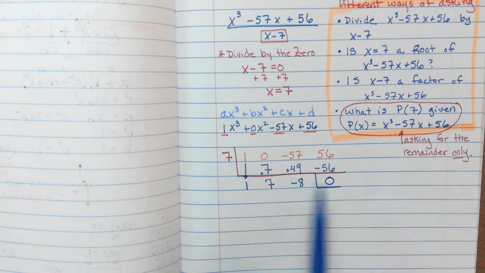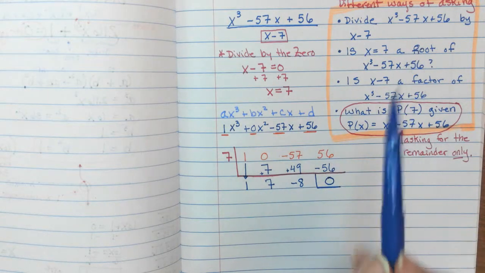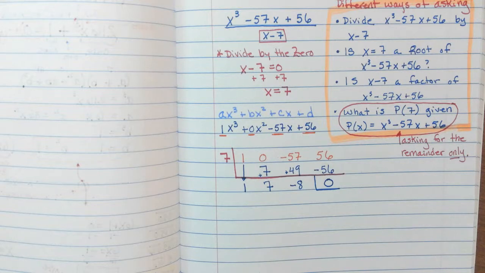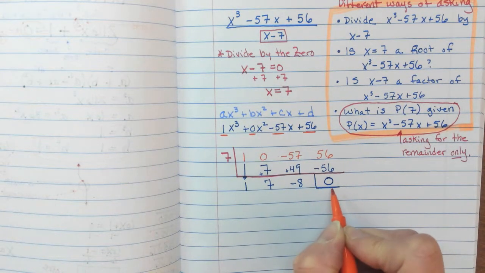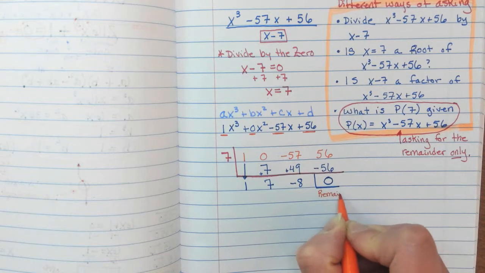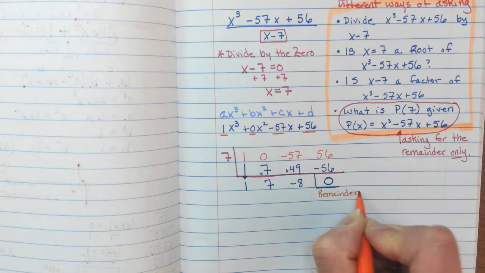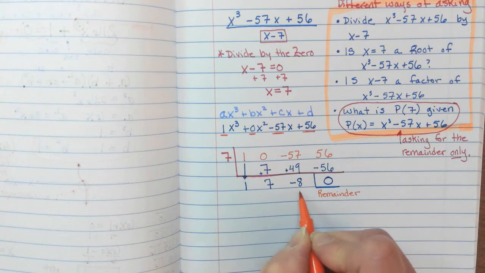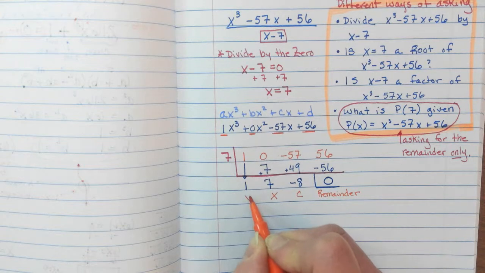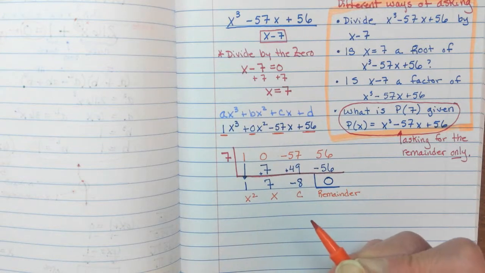I'm not done. This is all synthetic. So depending on the question I'm being asked, I have to pull this out as synthetic. So that means I have to think about what each of these values, think of them as placeholders, represent. Notice I put this box around here. This here is the remainder. This here is your constant. This here is your x, and this here is your x squared term.